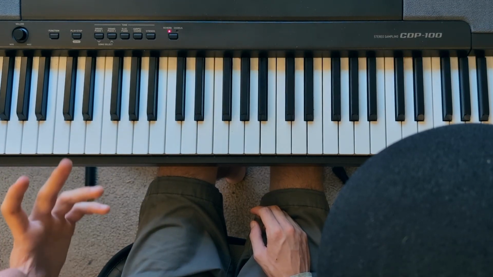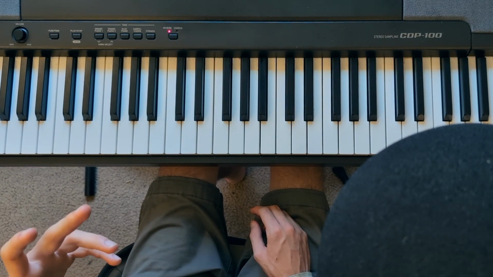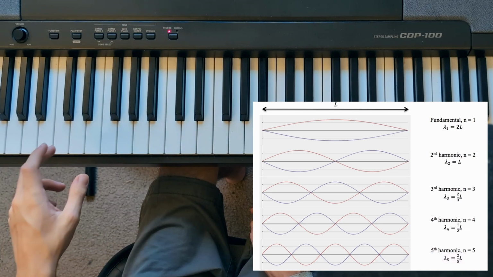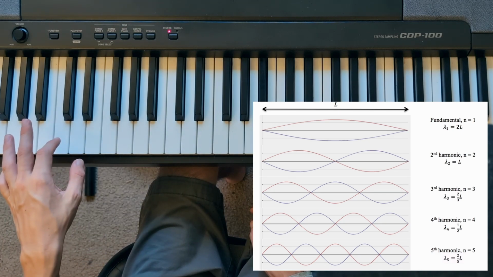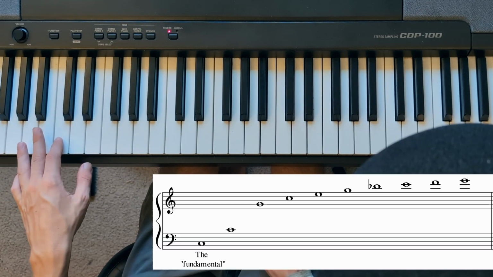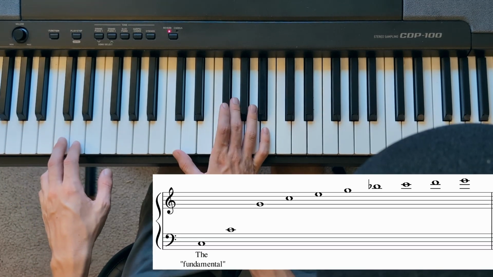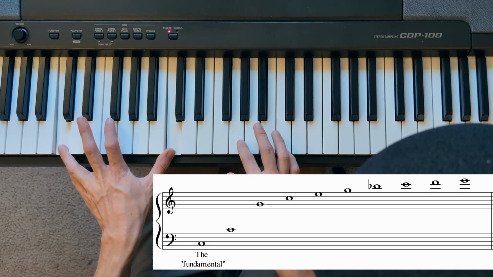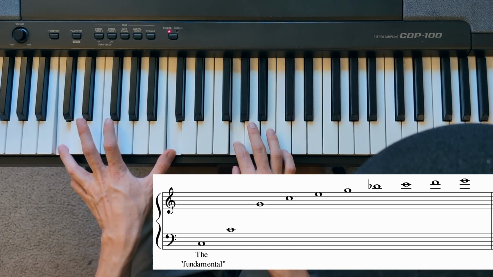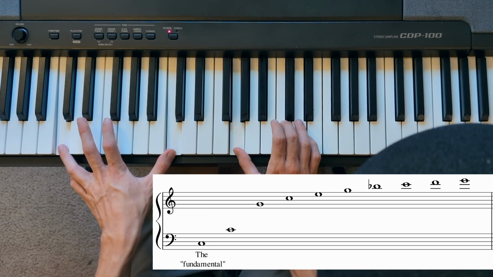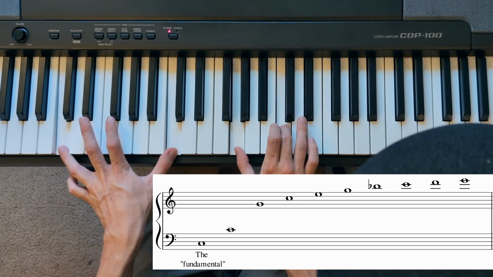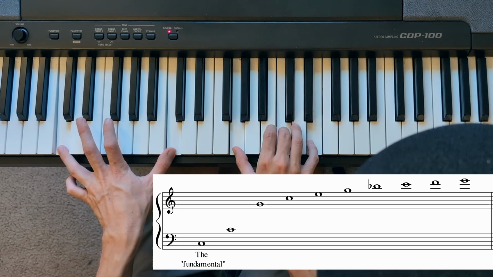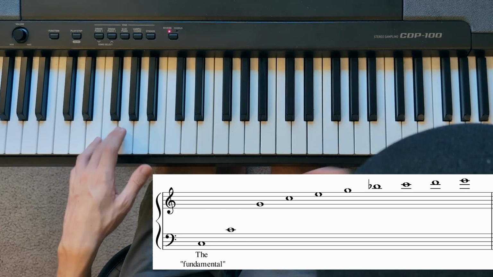This is because I'm also hearing a series of overtones or harmonics on top of that C. So within this one note, I'm also hearing an overtone of a C octave above, and then a fifth above that, another C, another octave higher, and E, a third above that. And the harmonic series continues up from there.